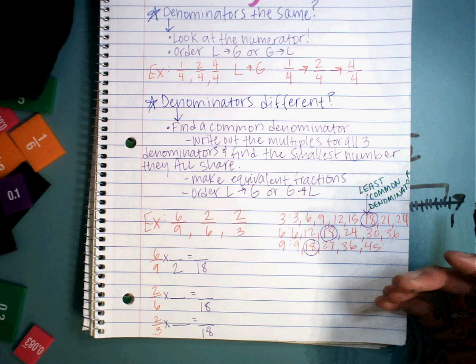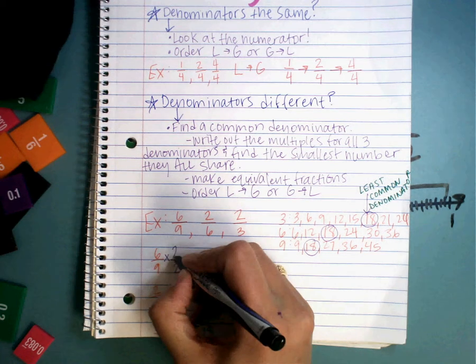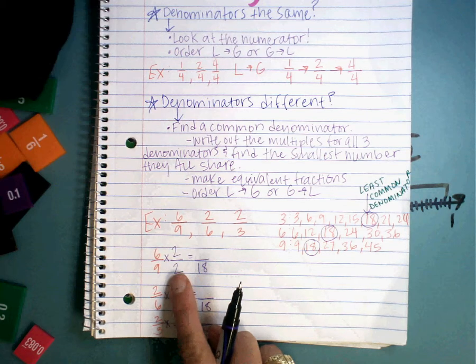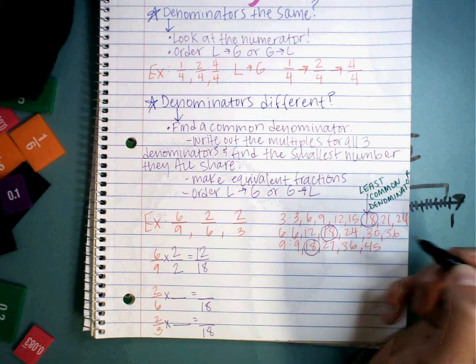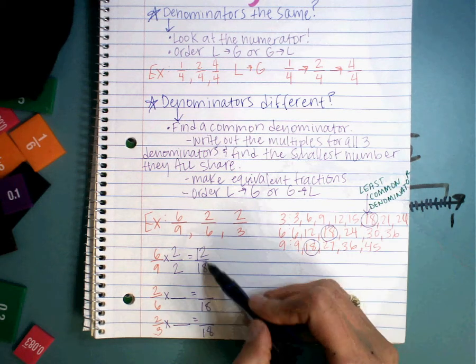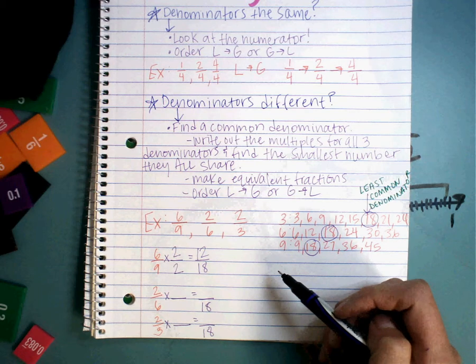All right, so what do I need to multiply the top times? 2. Is this a fraction equal to 1 whole? Yes, it is. So 6 times 2 is 12. So I've got 12/18 is equivalent to 6/9. Everybody agree?